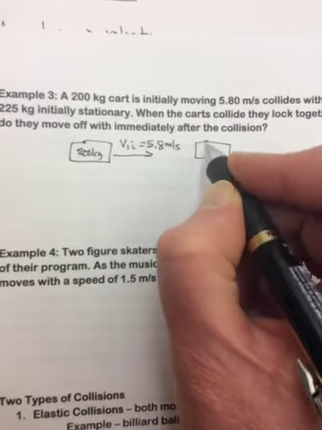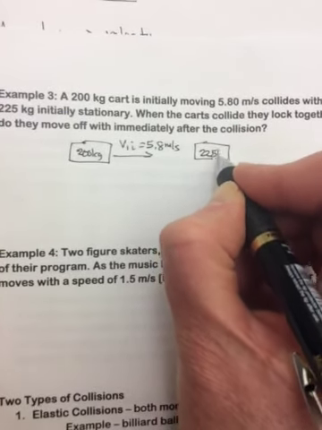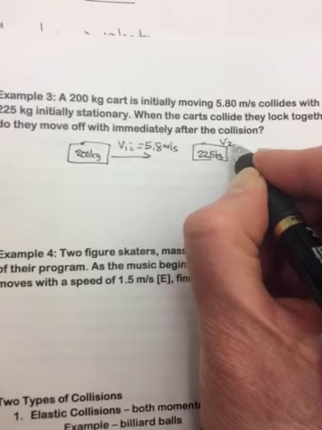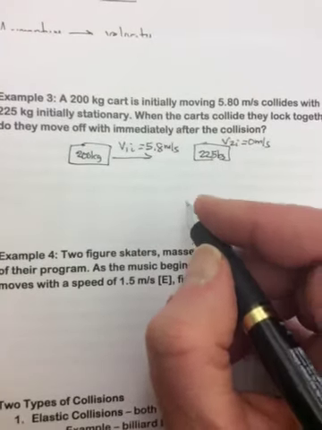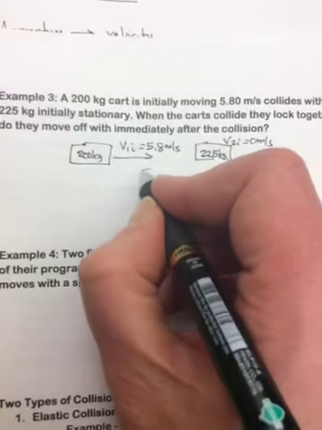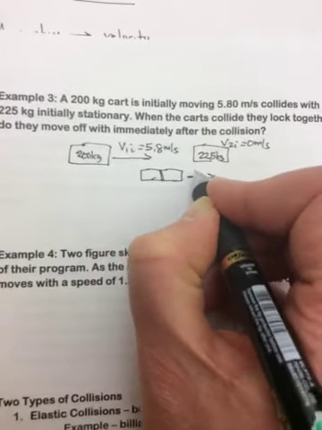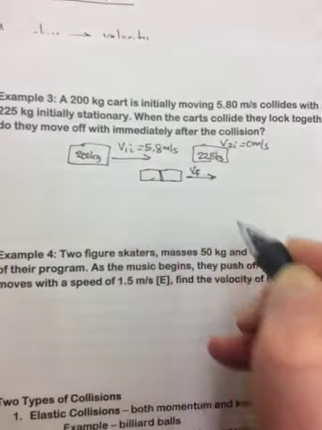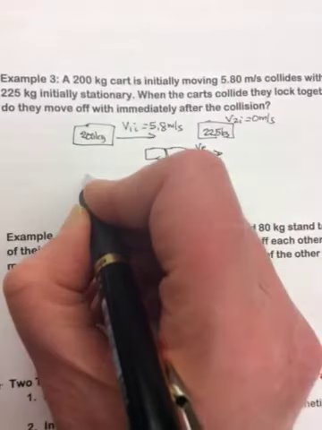It collides with the second one, which is 225 kilograms, and V2 initial is 0. When the carts collide, they lock together. So after the collision, they're hooked, and they move off with some velocity. Obviously, if they're hooked together, they move off with the same velocity. So what is that velocity?